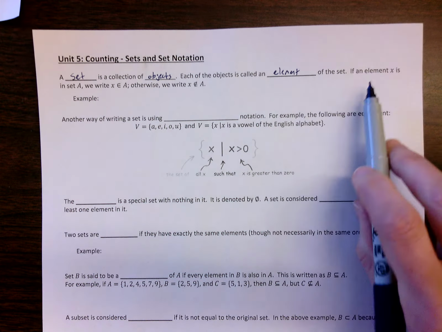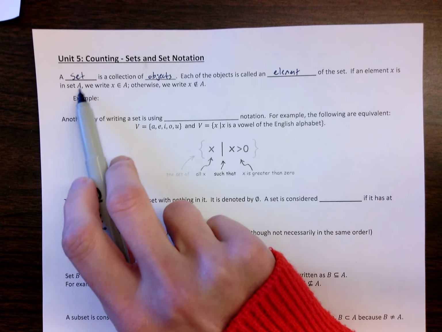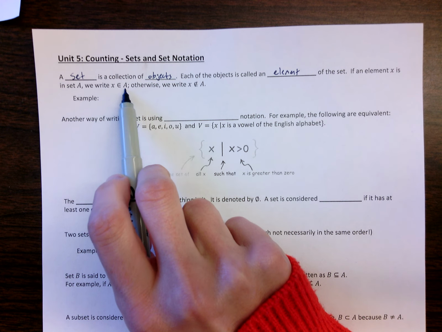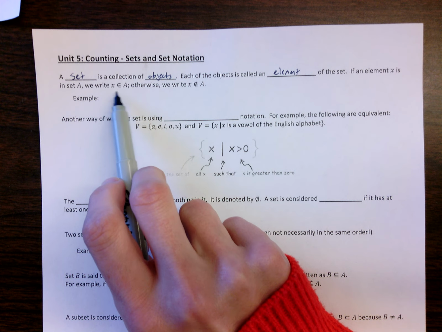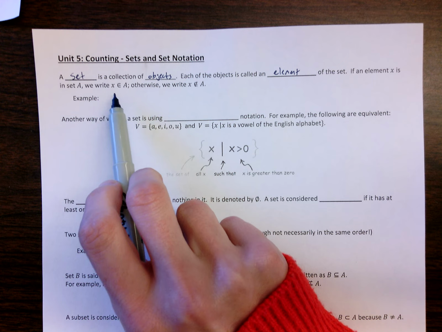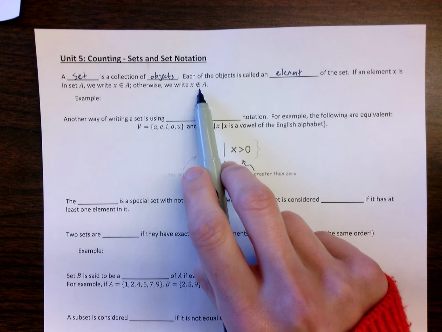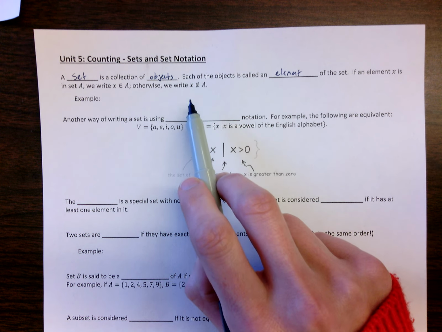Okay, if an element, call it X, is in a set, which we will call A, then you use this notation. So X is in A, right? So that's what that symbol is. It looks kind of like a backwards capital E, right? So it's just sort of a weird looking symbol, but that's what that means. Okay, if X is not in A, then it's the same thing, but with a little slash through it, like a no smoking symbol.